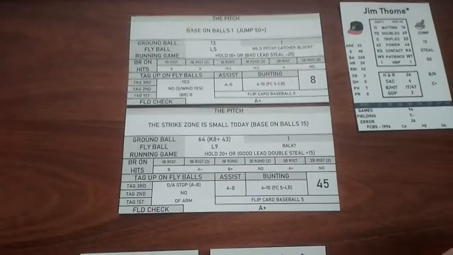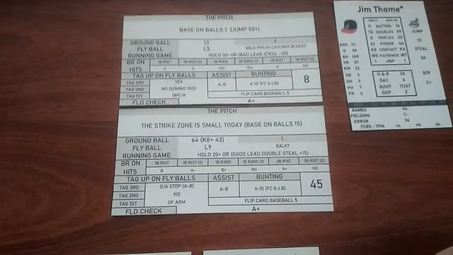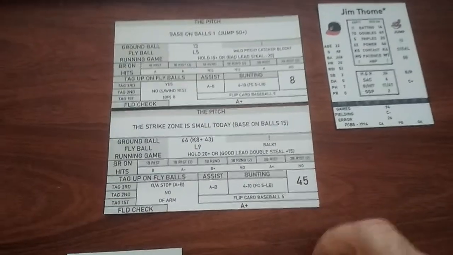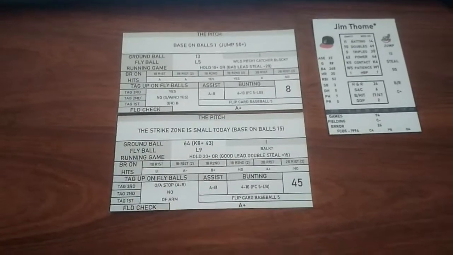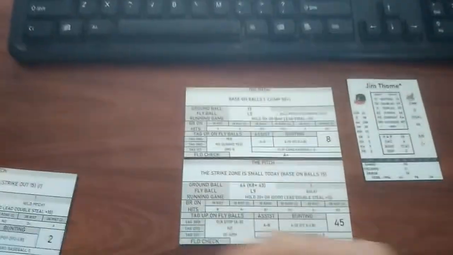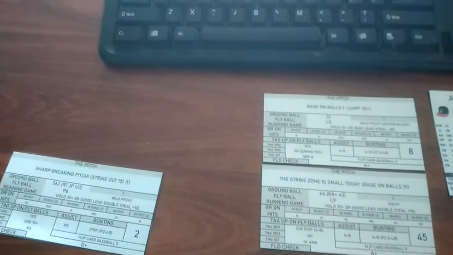I might actually get a couple of the White Sox guys out for this one, so just bear with me 1 second. I might bring up a Cleveland pitcher for that as well.